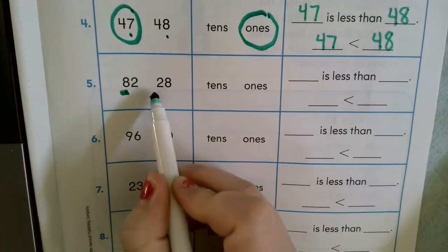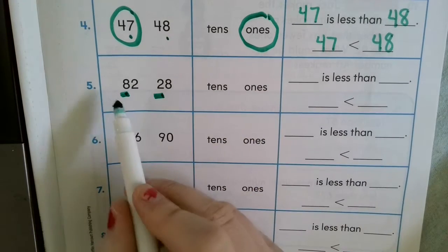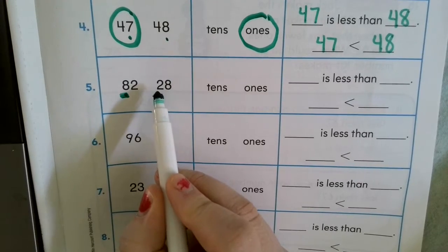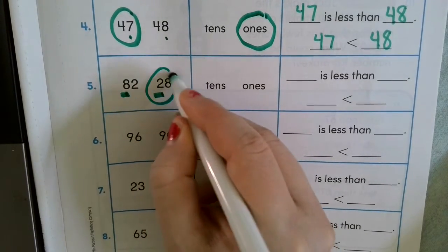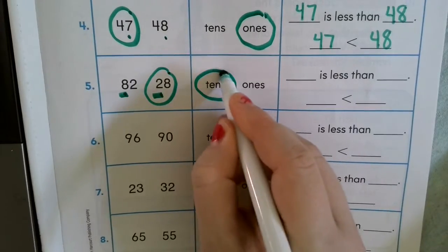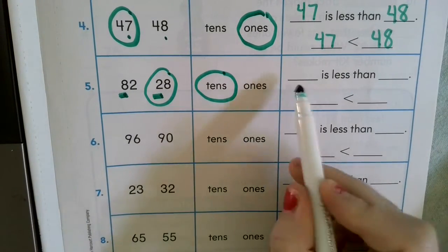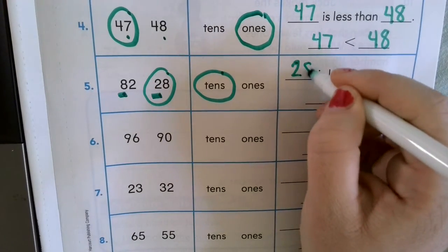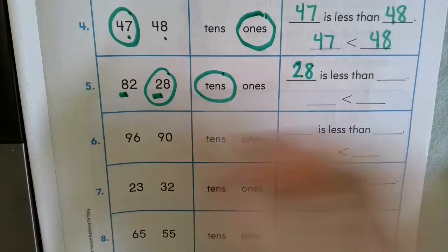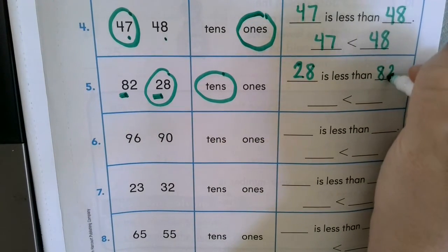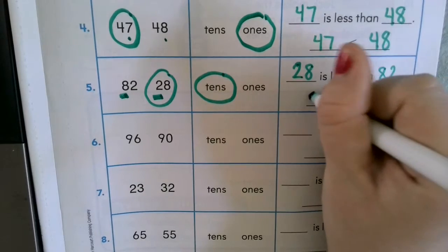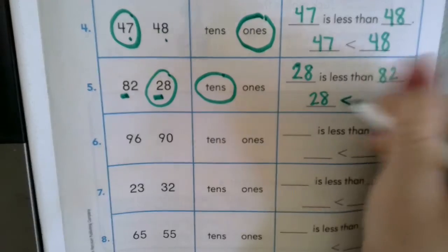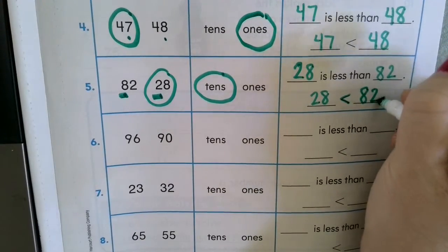All right, let's try number 5. Can we look at the tens place? We can. So which number is smaller or less, 8 or 2? 2 is definitely smaller than 8. We use the tens place. So let's fill our spot in over here. 28 is less than 82. And we'll fill it in again. 28, we're pointing at the smaller number, is less than 82.